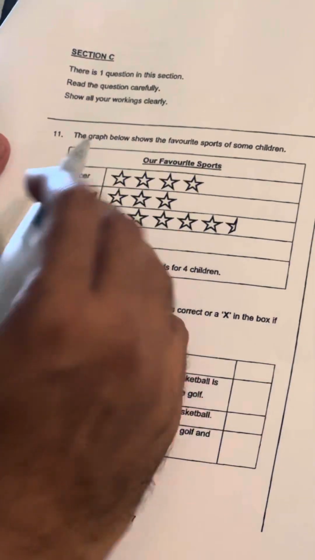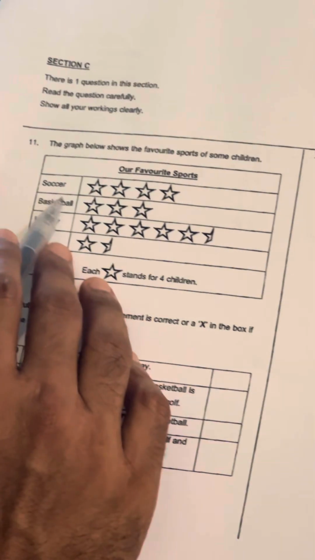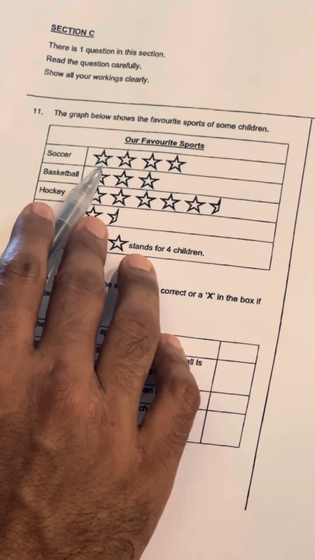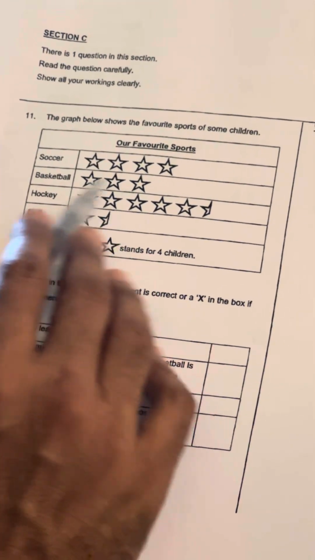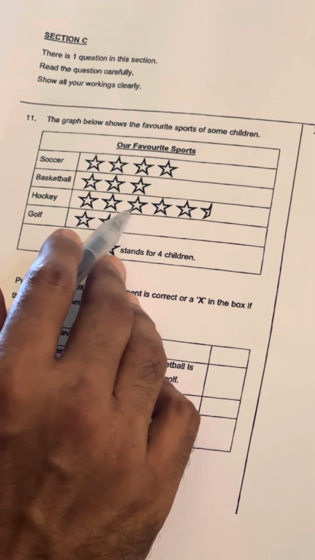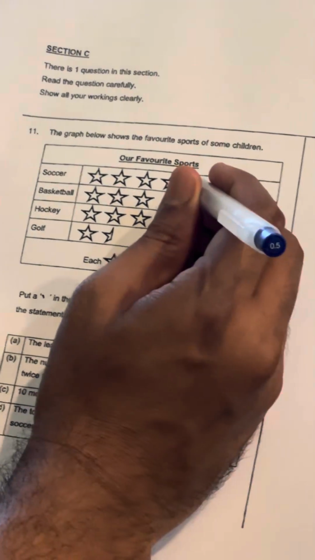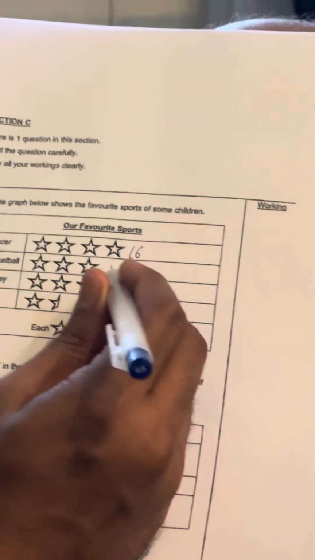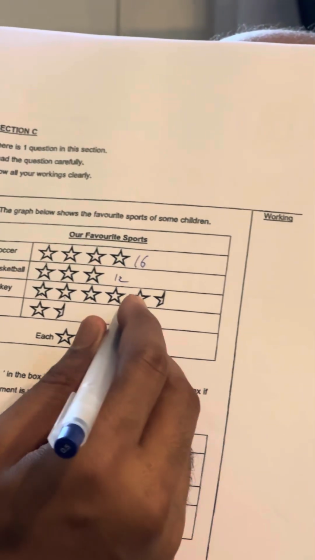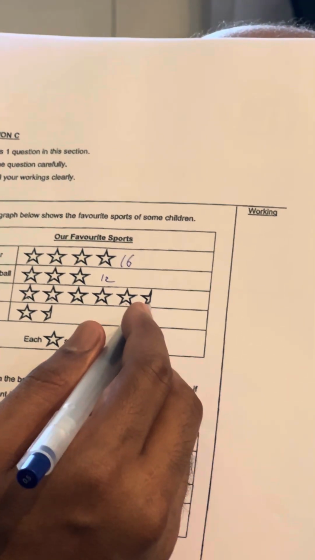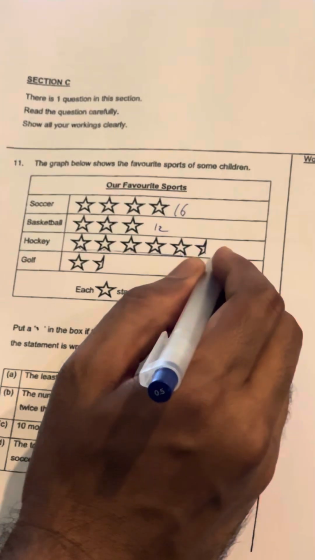Section C. The graph shows the favorite sport of some children. See? So 4 stars, but each star can be more than one child. Look, each star stands for 4 children. It's already given. So this is 16. 4 times 4 is 16. 3 times 4 is 12. And 1, 2, 3, 4, 5. 5 times 4 is 20. And then half of 4. This is half of 4, isn't it? Half of 4 is 2. So these are 20 plus 2, 22.